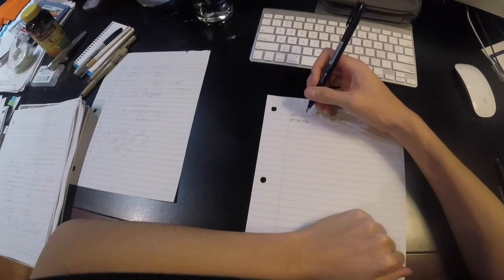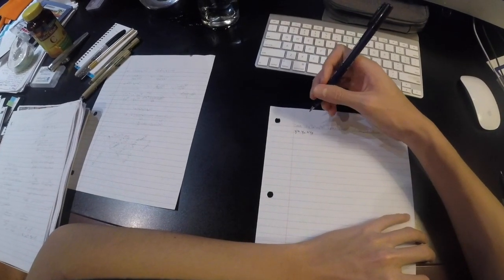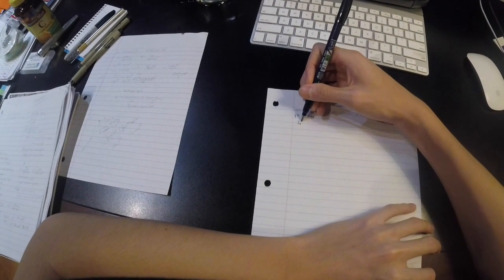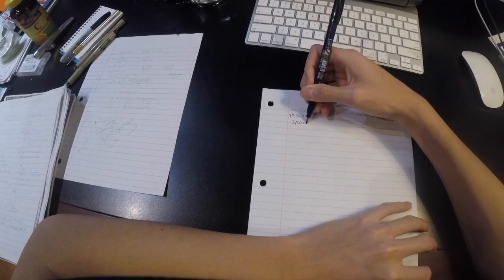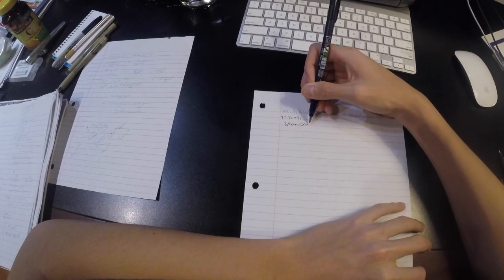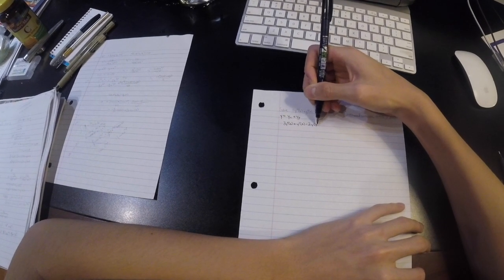So basically, the complementary equation is 3y''(x) + y'(x) - 2y(x) = 0.